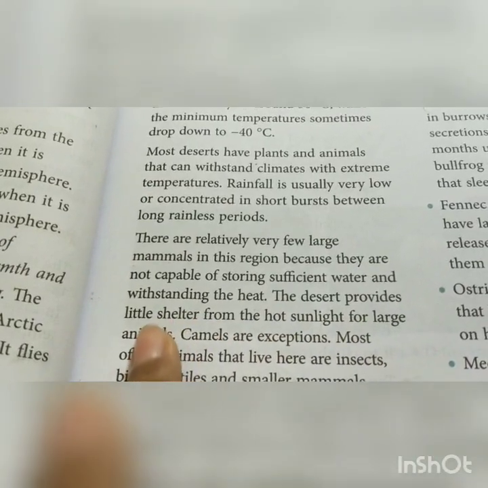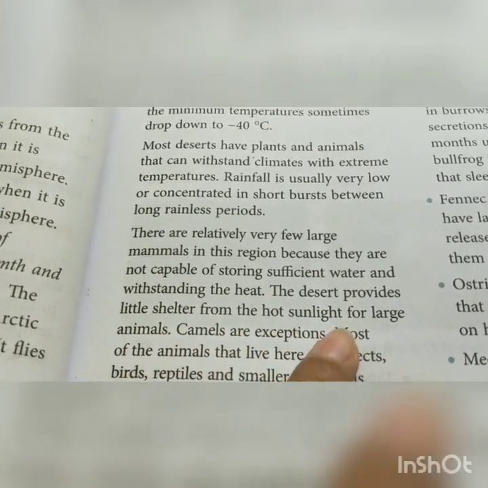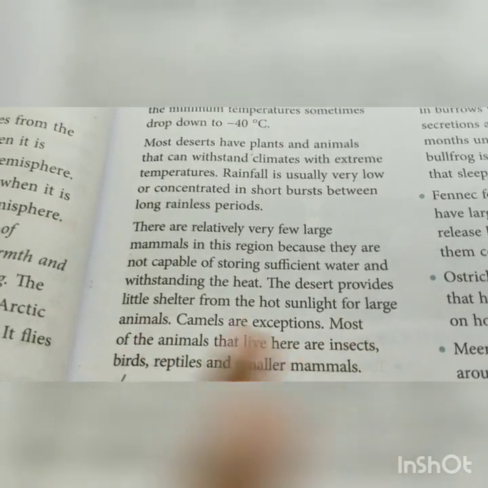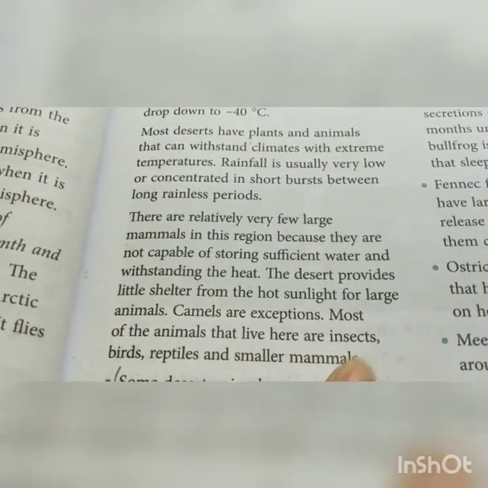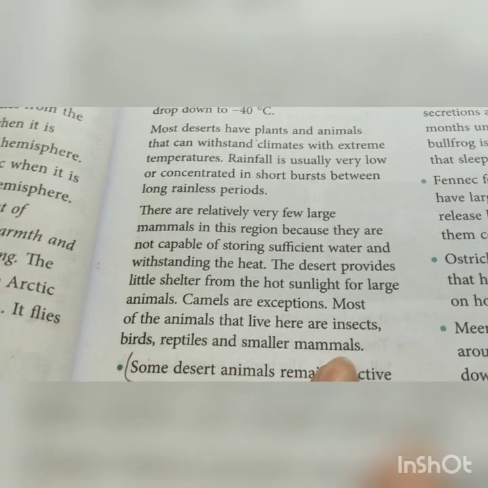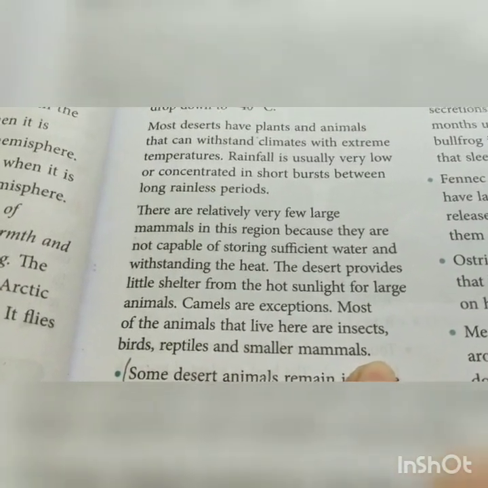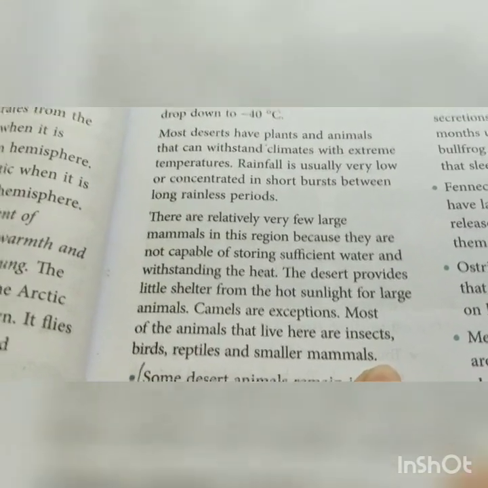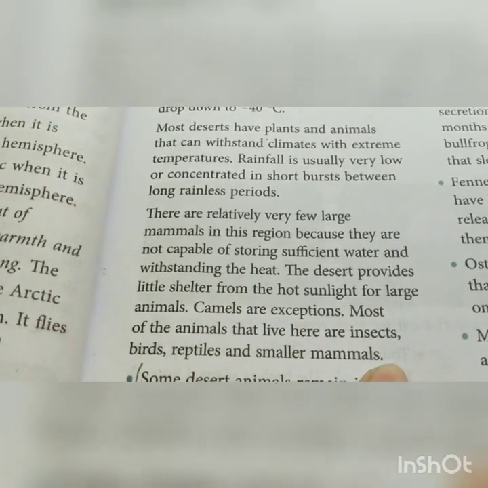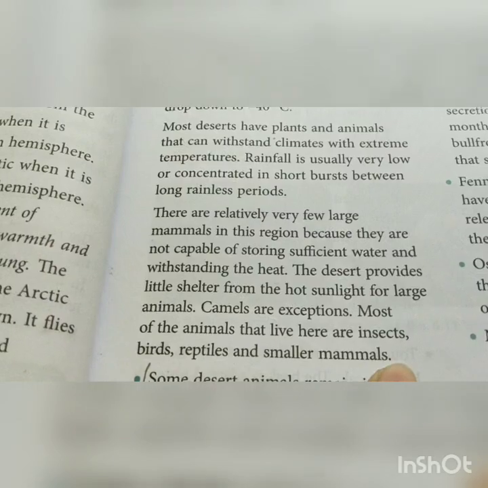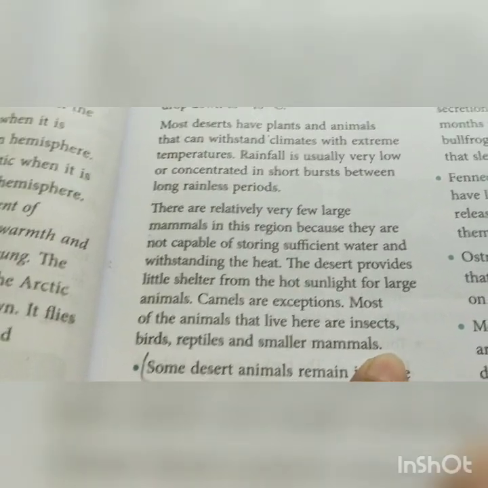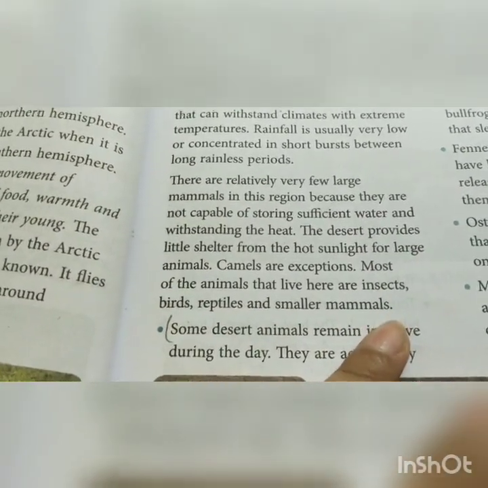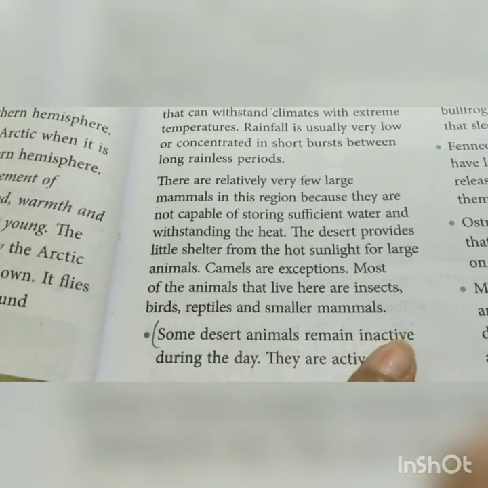The desert provides little shelter from the hot sunlight for large mammals. Camels are exceptions. Most of the animals that live here are insects, birds, reptiles, and smaller mammals. So you will not get large mammals there, but the camel is the exception, because very little shelter is available for big mammals. That's why they cannot survive in the hot weather.